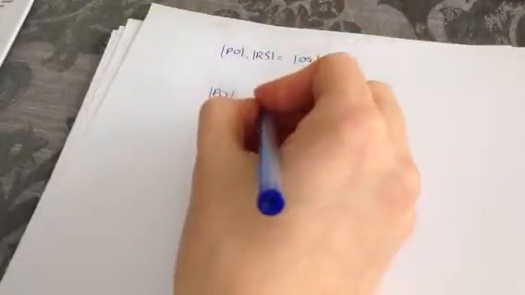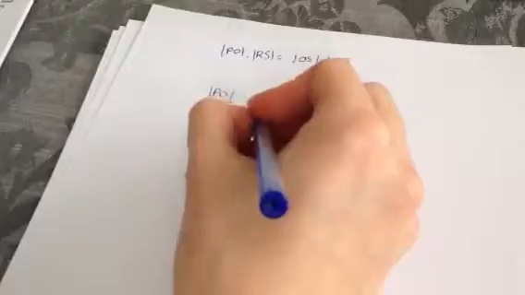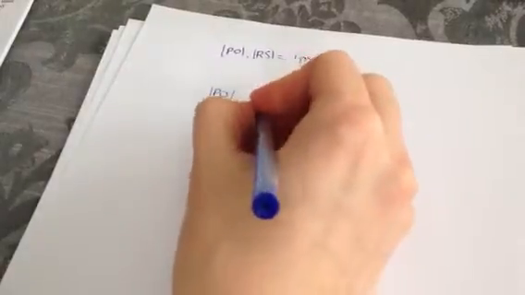So they want me to prove this, and from my diagram, PO over OS is equal to PQ over RS. I'll just show you that again.